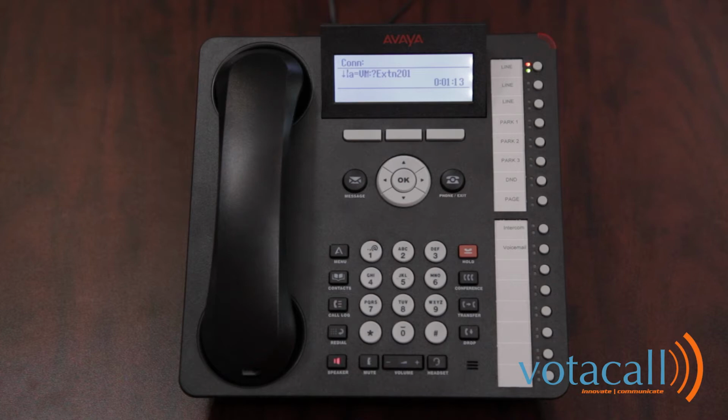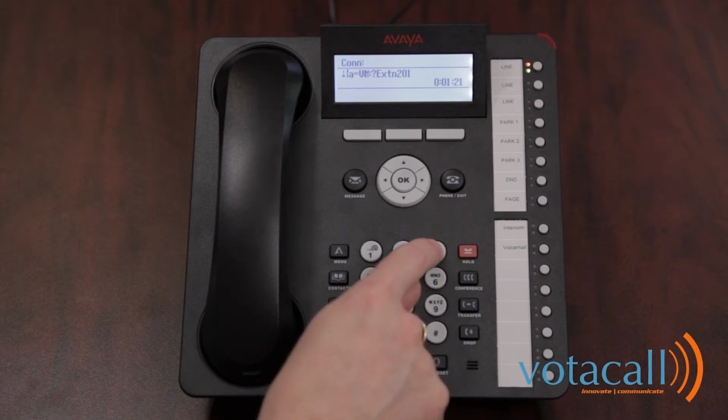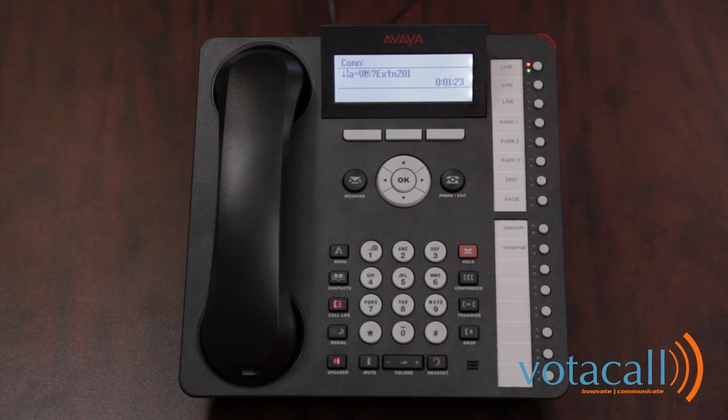For all intents and purposes, your mailbox is now set up and callers will hear, "Your call has been answered by Avaya IP Office. Demo phone is not available. To leave a message, wait for the tone." If you'd like to set a personal greeting, please press 3 for all calls, and follow the steps in the guide.